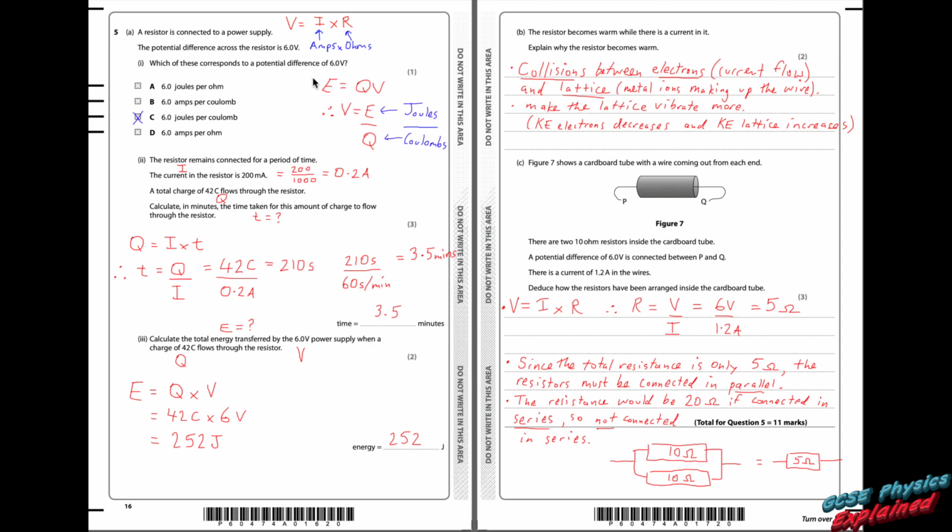So let's think of another equation for voltage. Well, we've got EastEnders is the Queen Vic. Energy is charge times by voltage. So therefore, if we rearrange it, we can get voltage is energy over charge. Energy is measured in joules, charge is measured in coulombs, so 1 volt is equivalent to 1 joule per coulomb. And have we got joules per coulomb available to choose? Yes, we have. So 6 joules per coulomb. Answer C is correct.